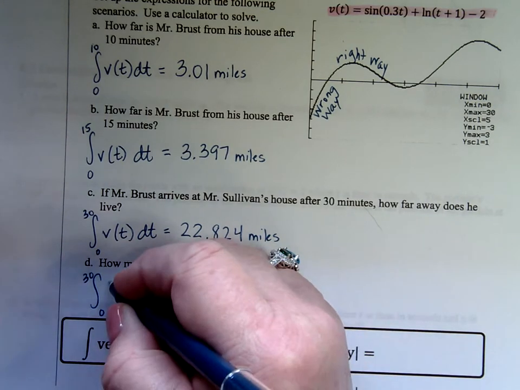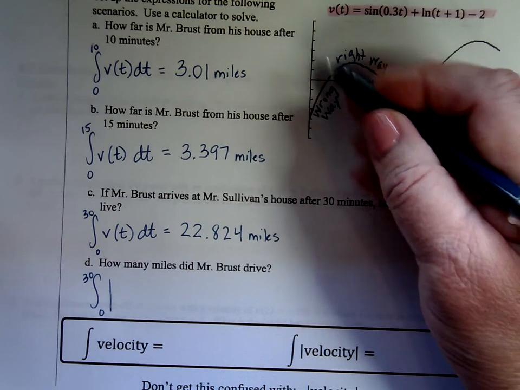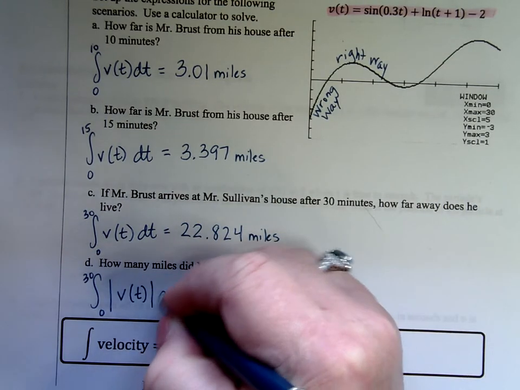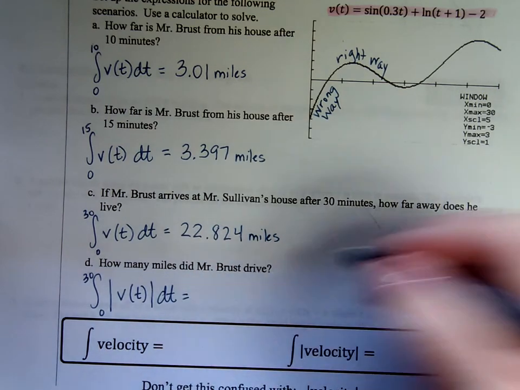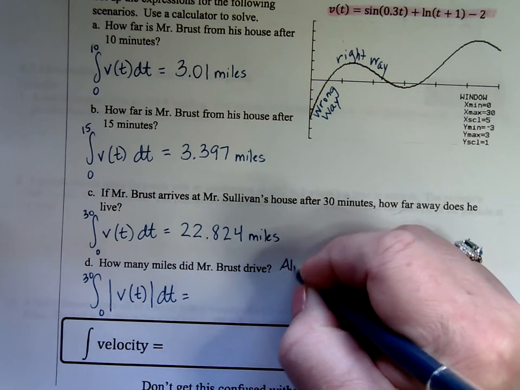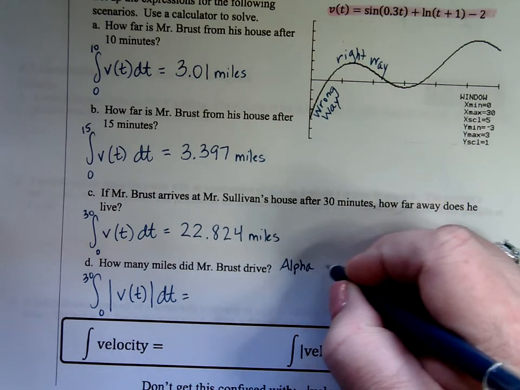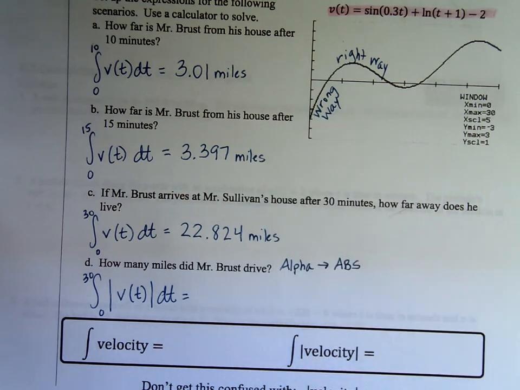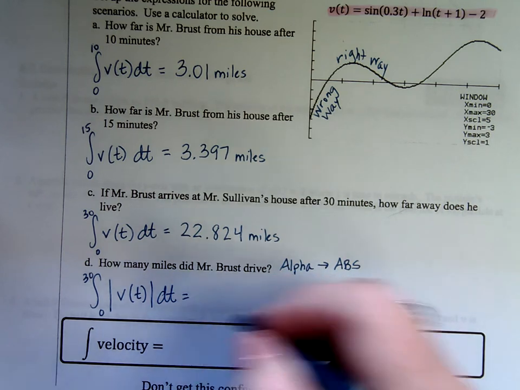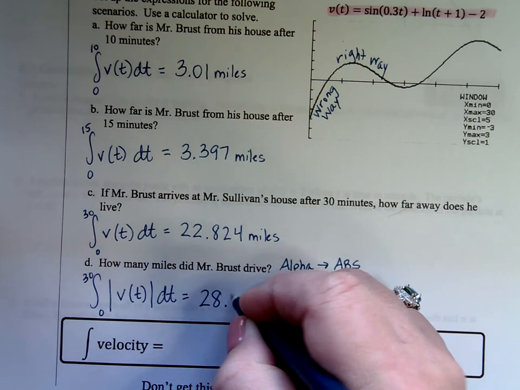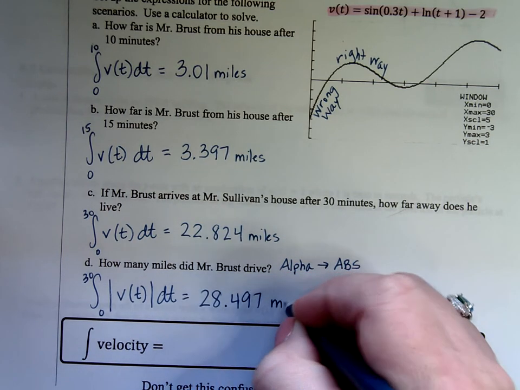So what you need to do is pull these guys up above the axis to the positive part. You're going to take the absolute value of v of t. Now, if you remember in your calculator, it's either in the catalog, ABS. Normally, I just alpha it in because it's just as quick. If I use the alpha button and type in ABS, that gives me the same thing. So I can get the absolute value in there. All right, again, go to your calculator and you get an answer of 28.497. And that again is miles.